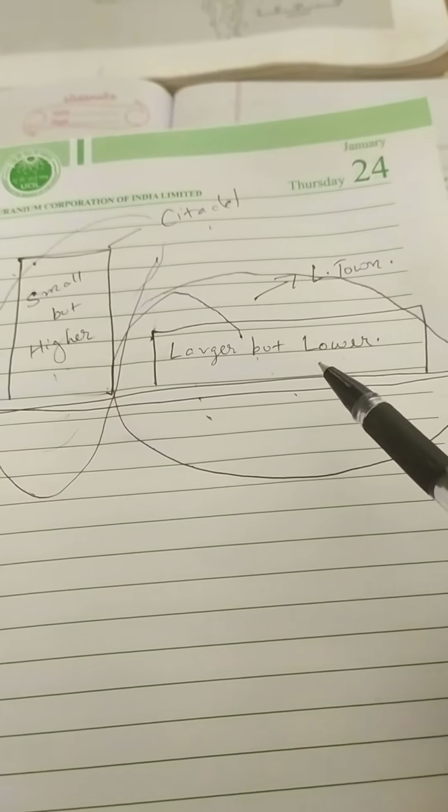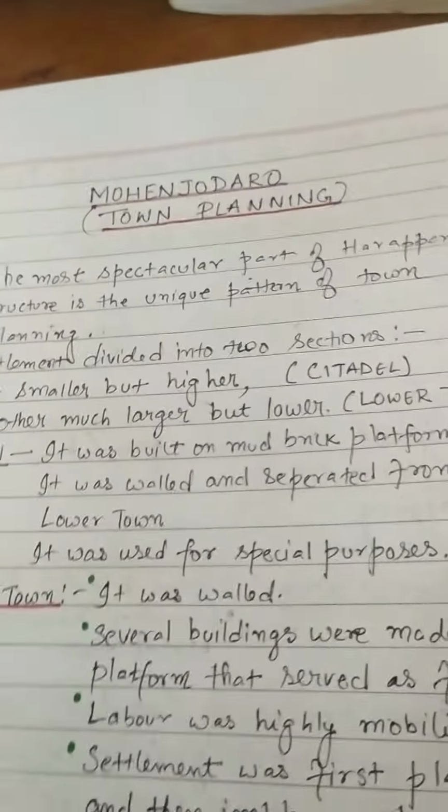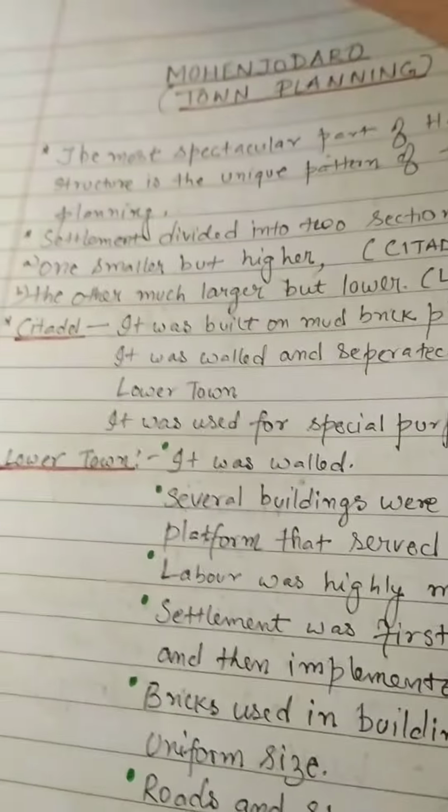Okay, the majority of the masses inhabited the lower town. And this was not just the case with Mohenjo-daro. It was unique all over the sites of the Indus Valley. The town planning was common. Okay, so moving ahead.